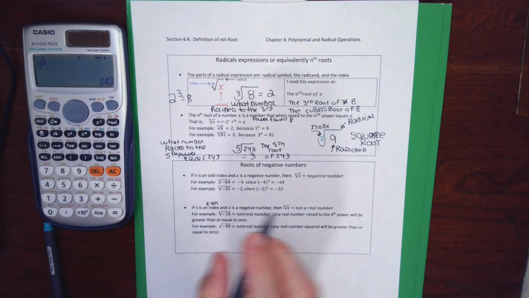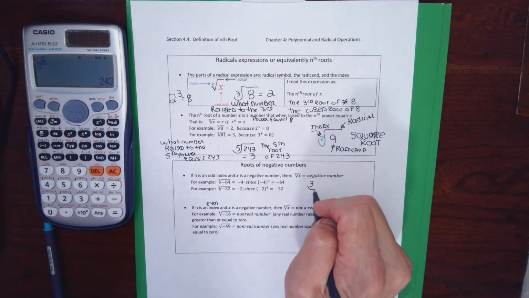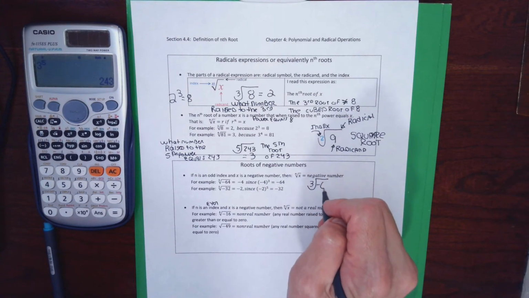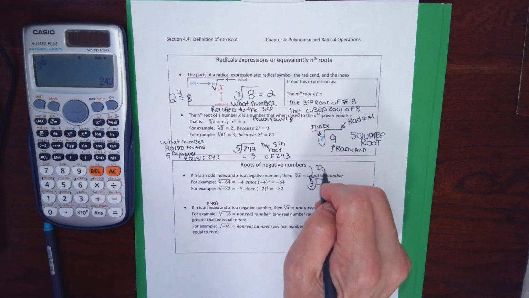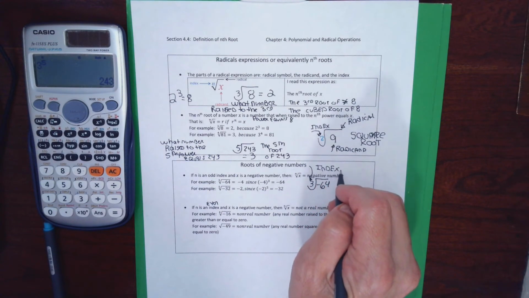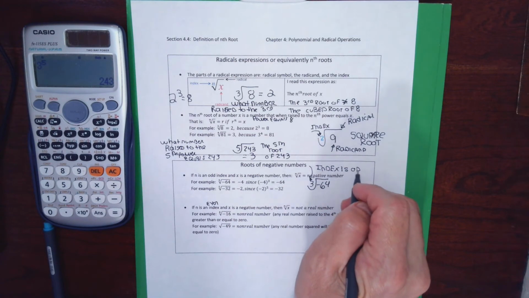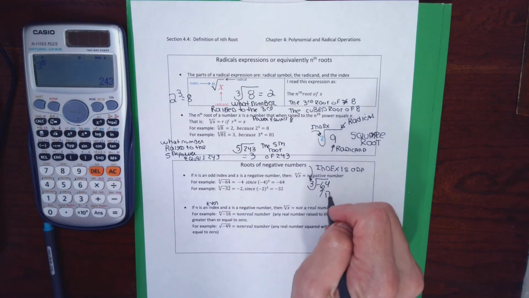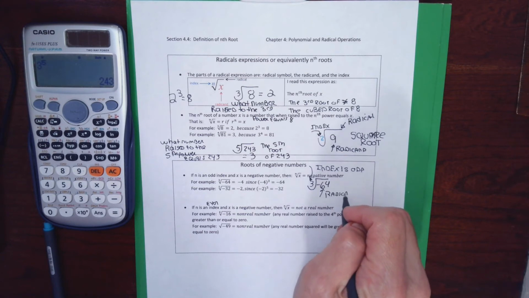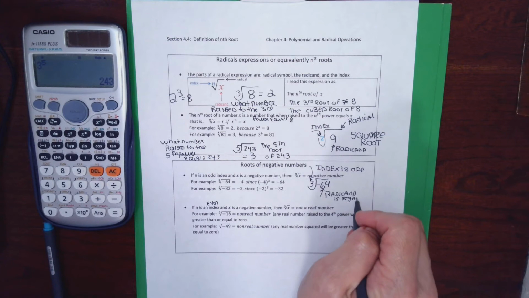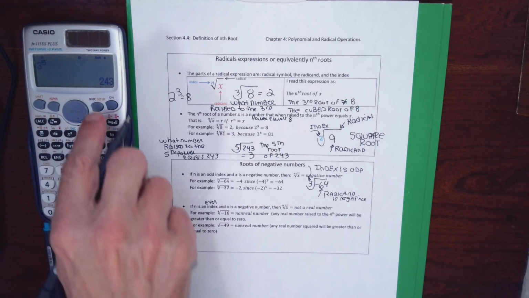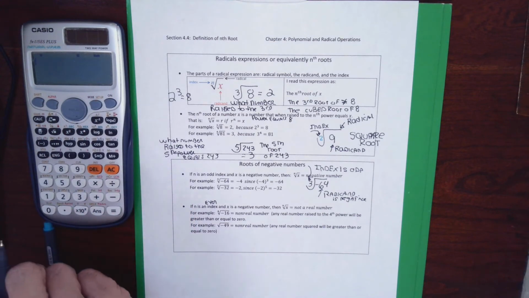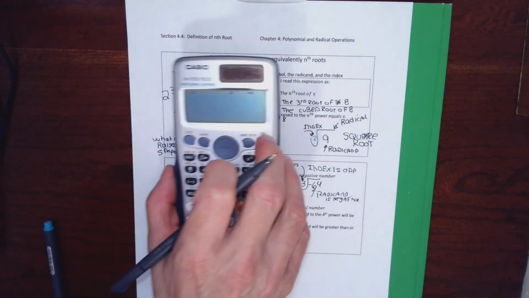So in the world of odd indices, I wrote a couple problems here. I wrote, what is the cube root of negative 64? Here, the index is odd. The index is 3, which is an odd number. And the radicand is negative. This is asking the question, what number cubed is negative 64? I'll pretend I don't know.